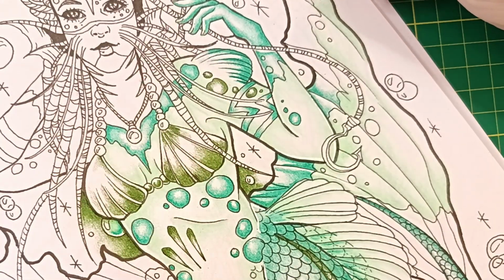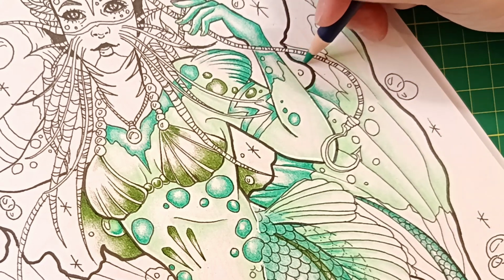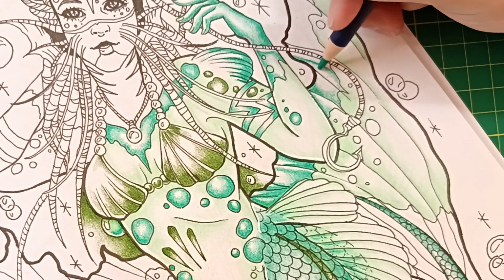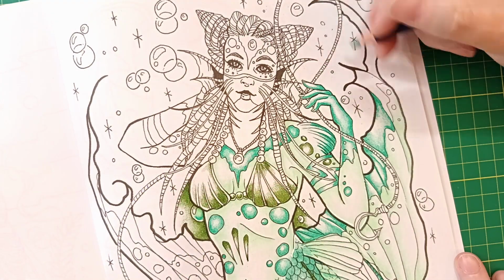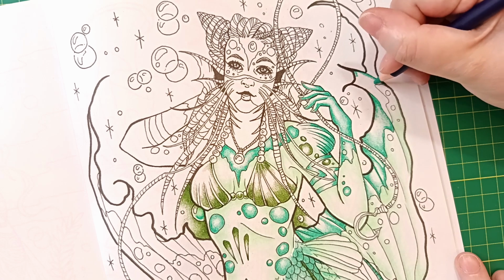Lisa Mermaid does have quite a thick outline here. That should separate her from the background, if nothing else. Okay, this part of her tail we're doing with the darker colour. Again, adding a shadow for that rope. It seems to be working quite well, I think, for her tail so far.